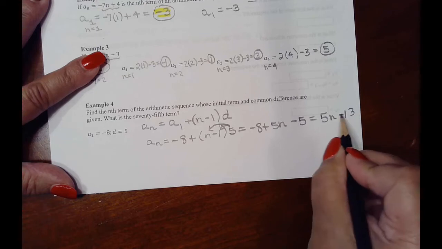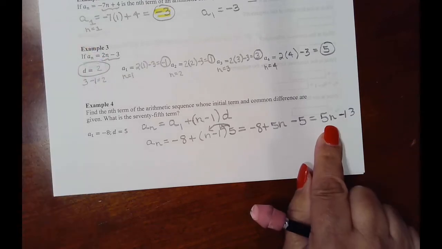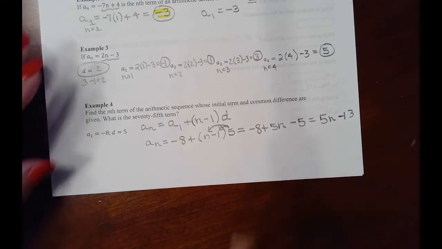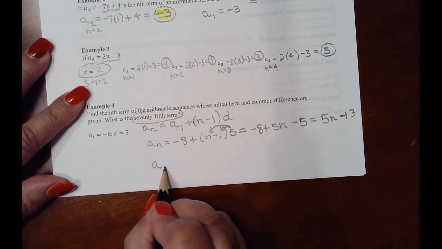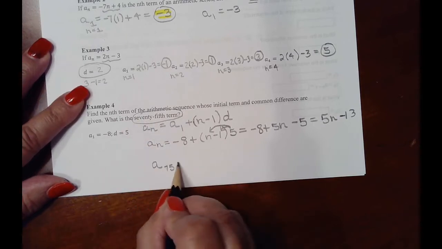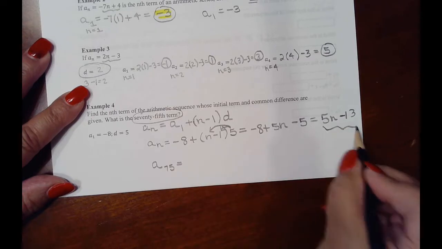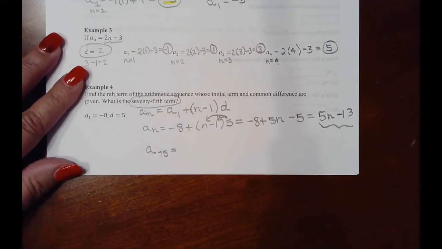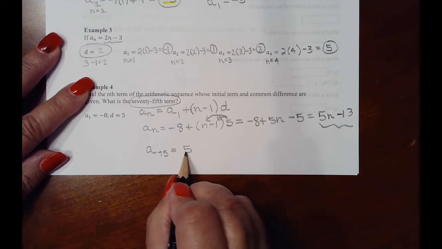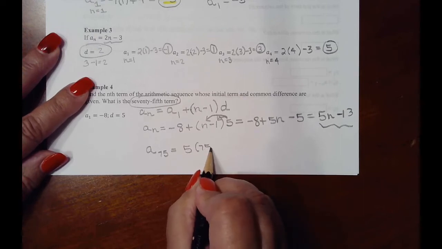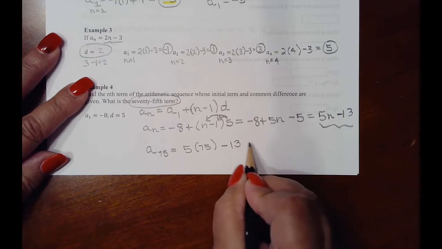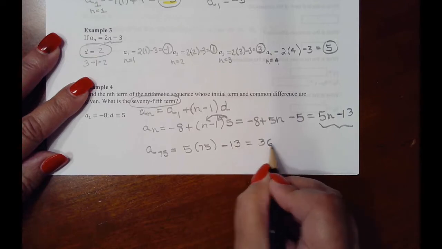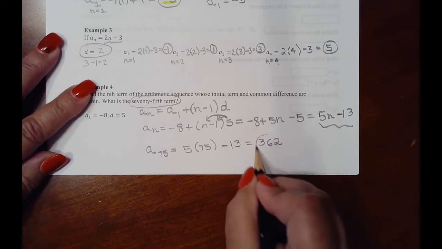So there is the rule that we can use to find the 10th term, the 20th term, and then more specifically what they're asking us for in this problem, which is the 75th term. So the 75th term just means that in this rule that we created ourselves this time, we're going to be using n equal to 75. So 5 times 75 minus 13. And if you put that in your calculator, you get 362.